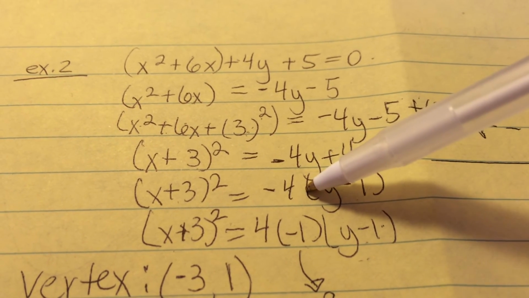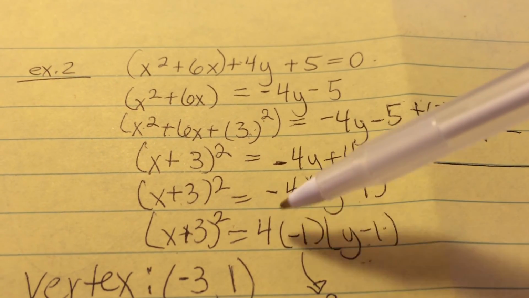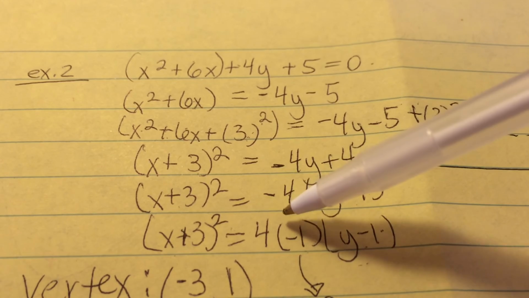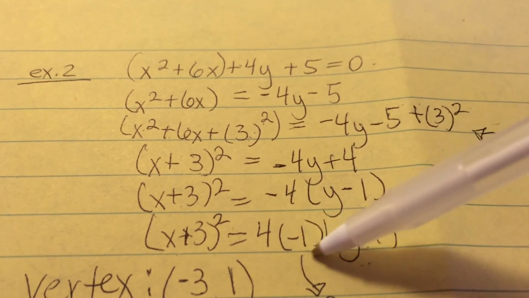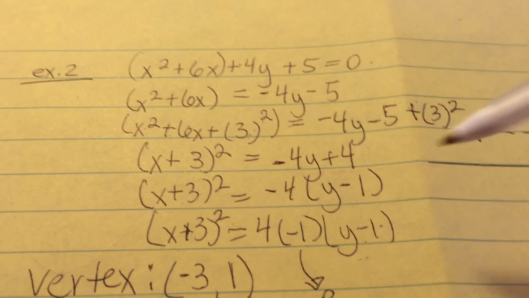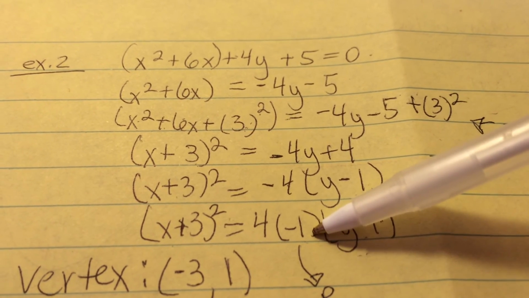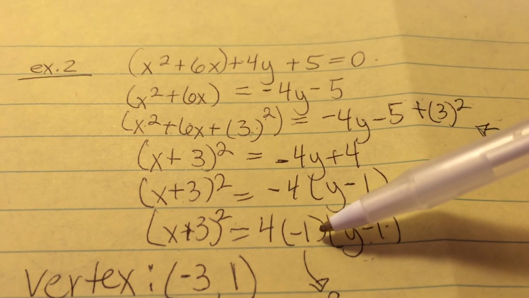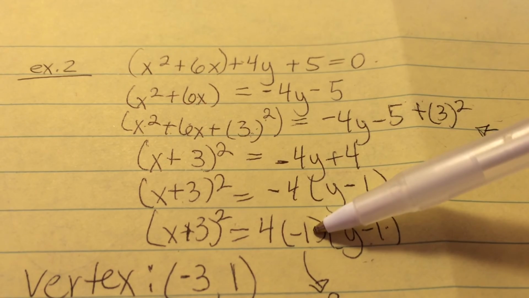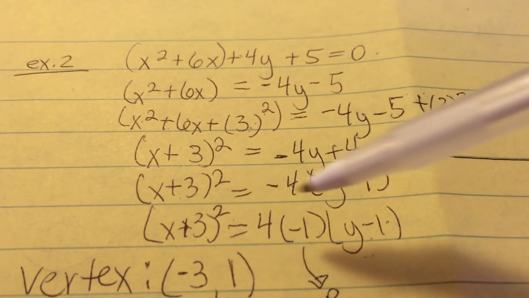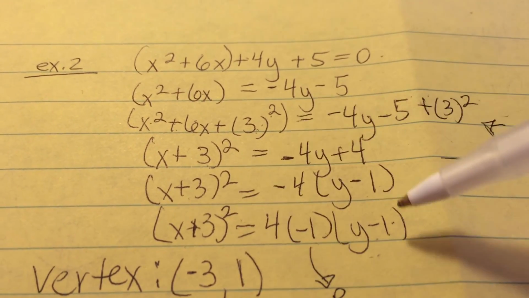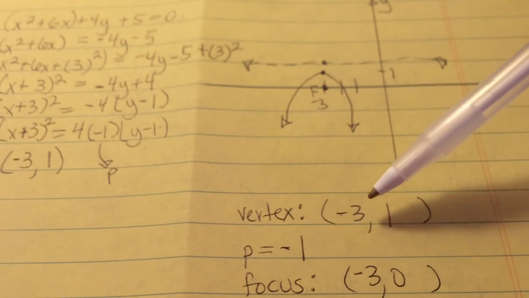We need to find out what P is. The 4 is always going to be part of the formula, so whatever is left over is your P right there. If P is that, then that's going to help us find the distance from the vertex to the focus and from the vertex to the directrix. The vertex is found from your H and K, which we found from here.